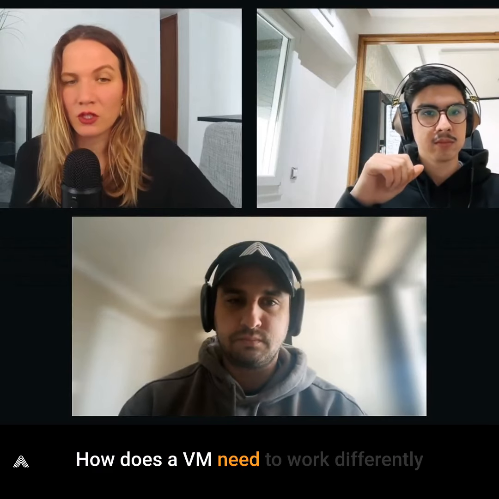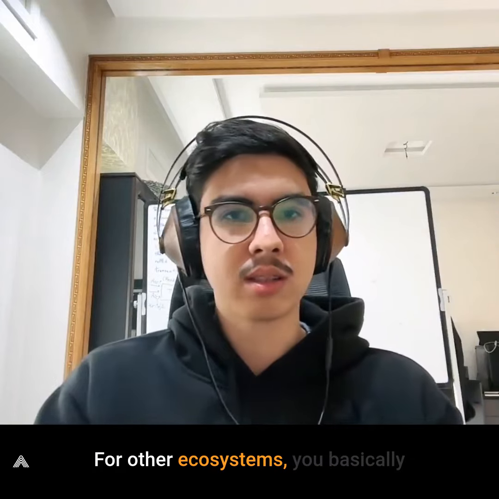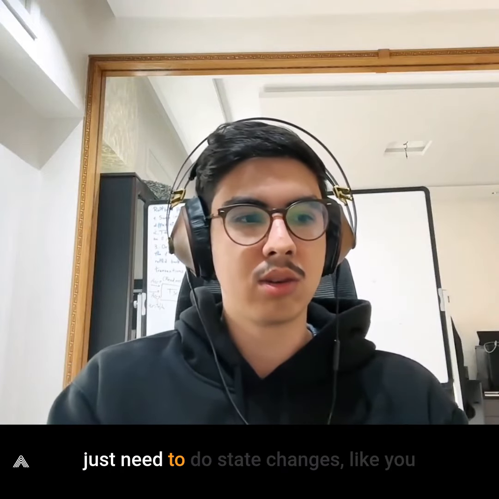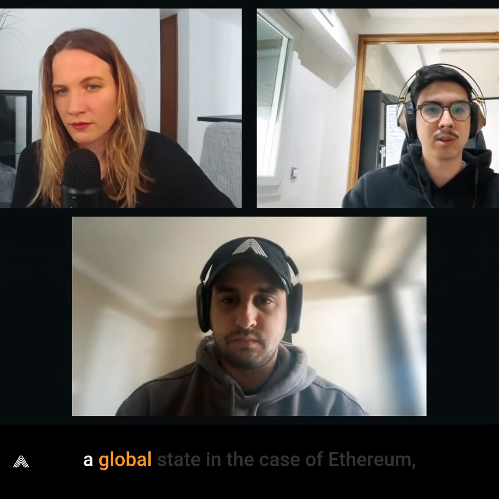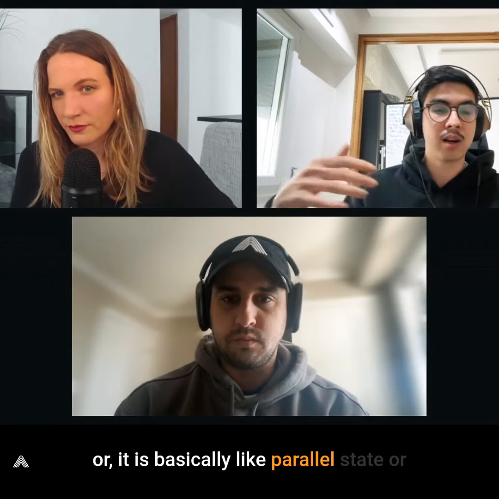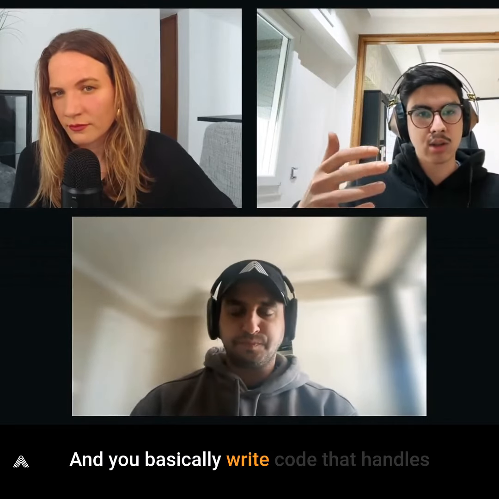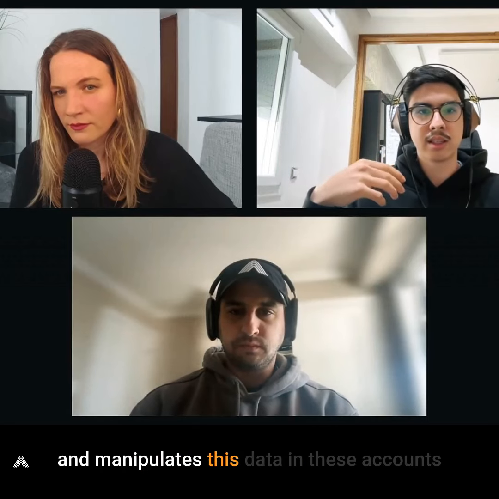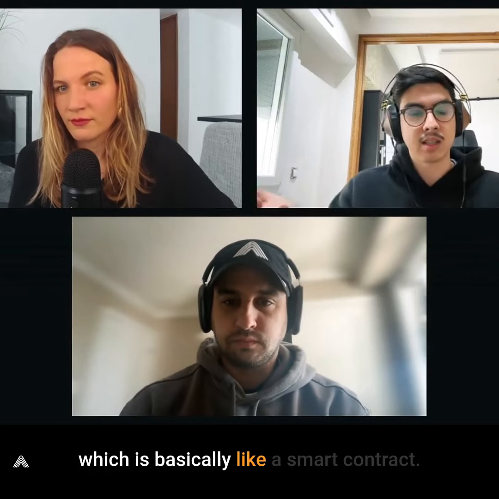How does a VM need to work differently for Bitcoin than for other ecosystems? For other ecosystems, you basically just need to do state changes. Like you have a smart contract that edits either a global state in the case of Ethereum, or edits parallel state or multiple accounts in the case of Solana. And you write code that handles and manipulates this data in these accounts and transfers some money, which is basically a smart contract.